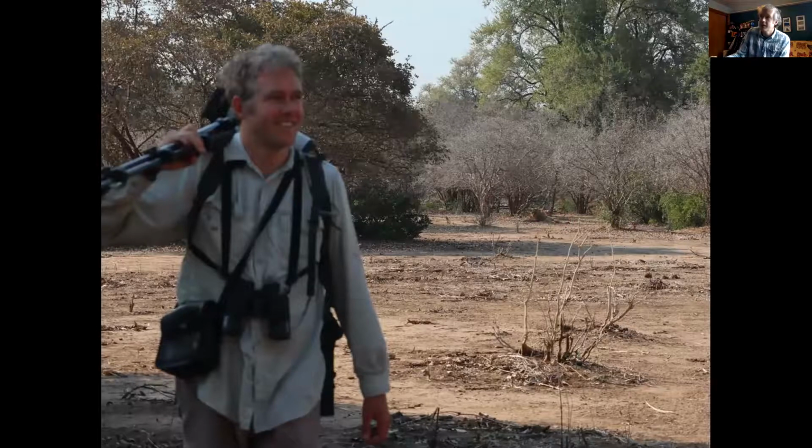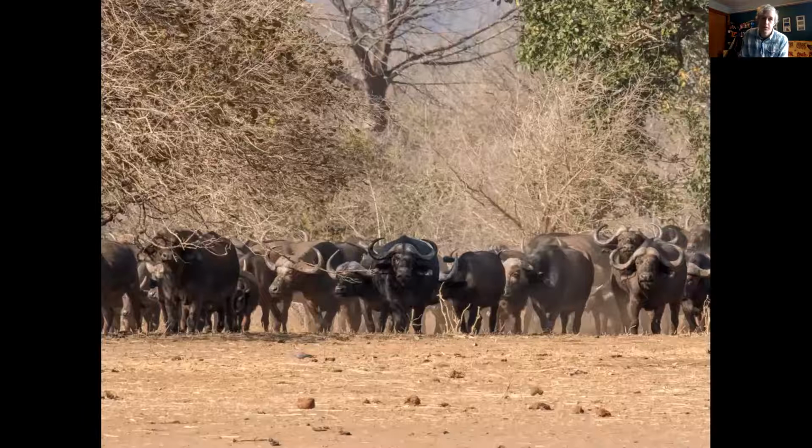The one thing out there that does kind of freak me out are the Cape buffalo. These are affectionately known as the Black Death, and they are really nasty pieces of work. Having sights like this, where you literally have a herd of Cape buffalo staring you down when you're on foot, is a little bit unnerving.